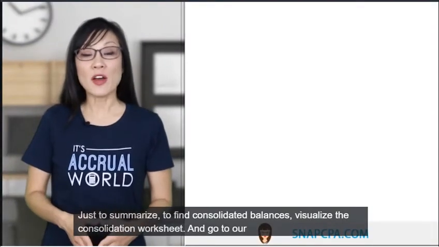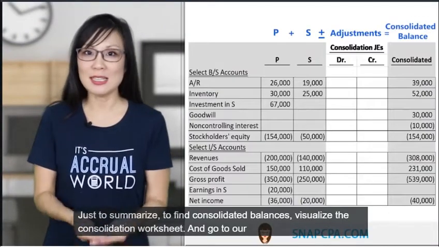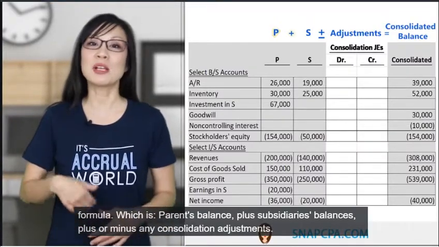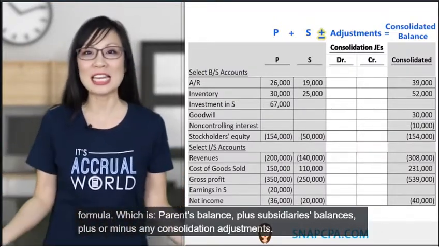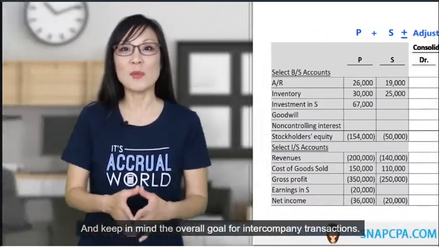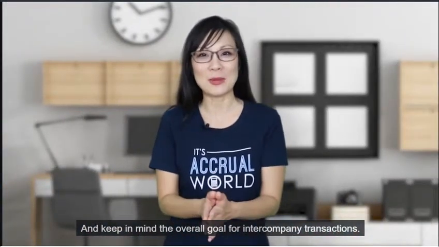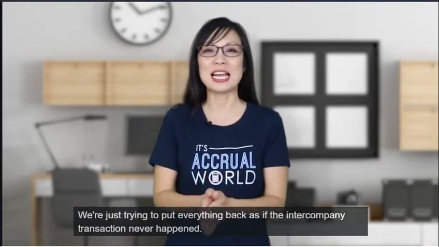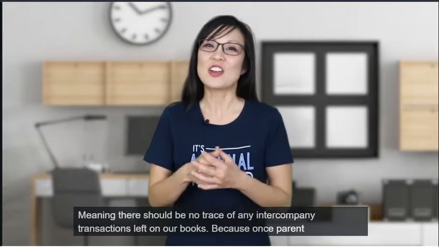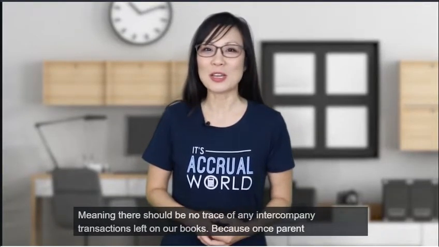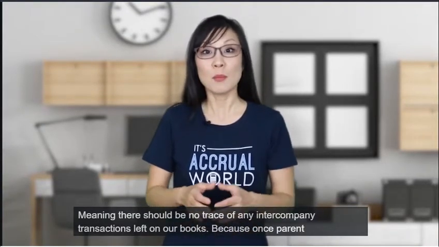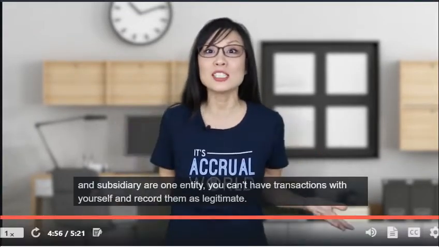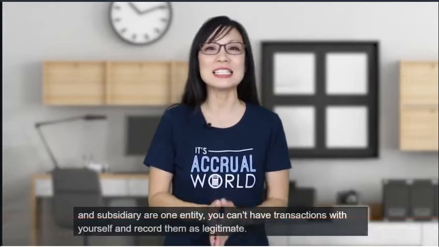Just to summarize, to find consolidated balances, visualize the consolidation worksheet and go to our formula, which is parent's balance plus subsidiary's balance plus or minus any consolidation adjustments. And keep in mind the overall goal for intercompany transactions. We're just trying to put everything back as if the intercompany transaction never happened, meaning there should be no trace of any intercompany transactions left on our books, because once parent and subsidiary are one entity, you can't have transactions with yourself and record them as legitimate.